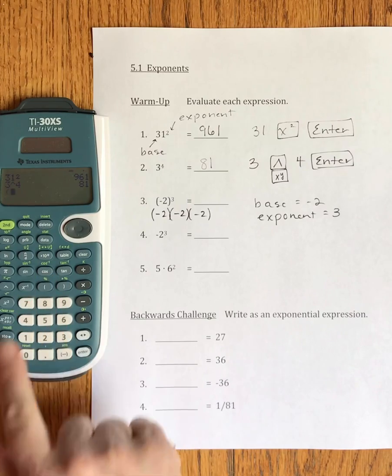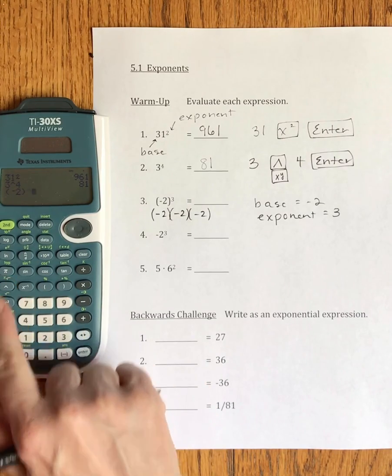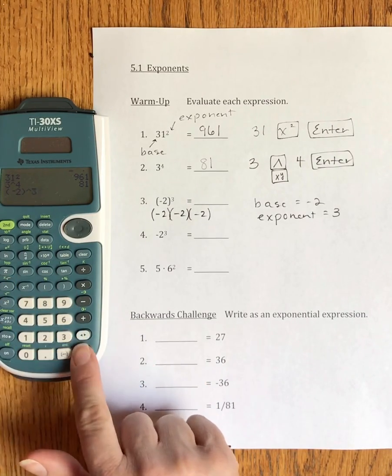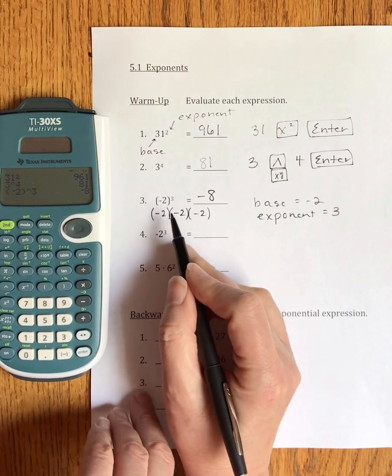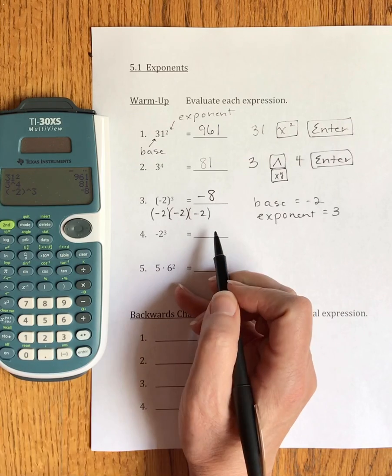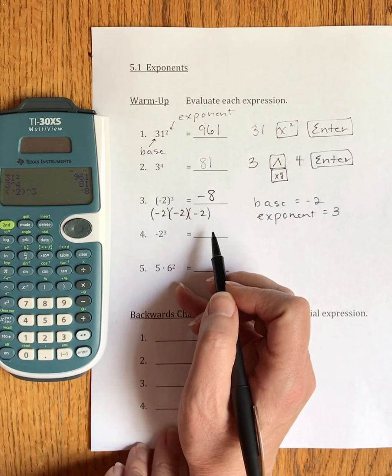You might have some parentheses on your calculator, so you could just type it in like it looks, -2 to the third power, parentheses and all. Or you can multiply -2 times itself 3 times. In either case, we should get an answer of -8.